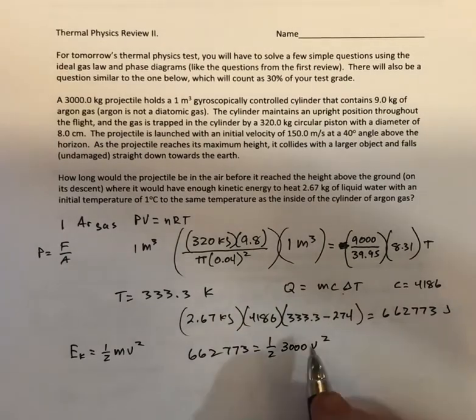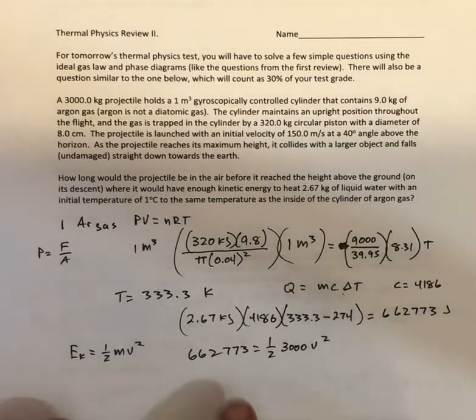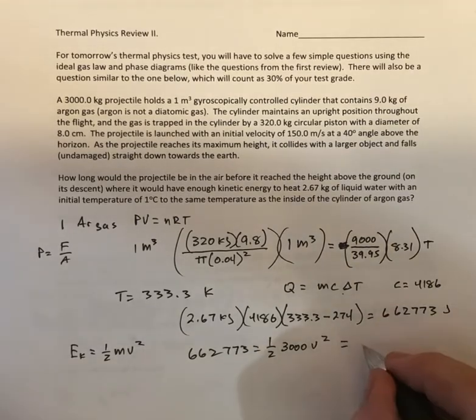And this is cool, it's going to give me V. So I'm going to take my 662,773, multiply it by 2, then divide that by 3,000, and then take the square root of it. That gives me a velocity of 21 meters per second.